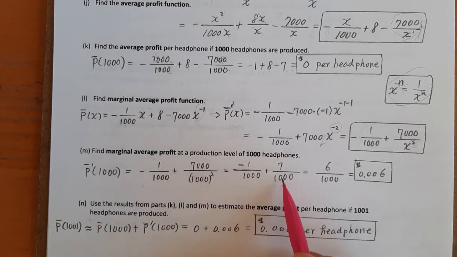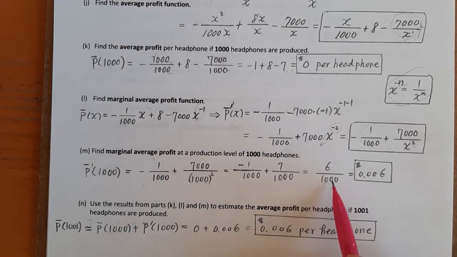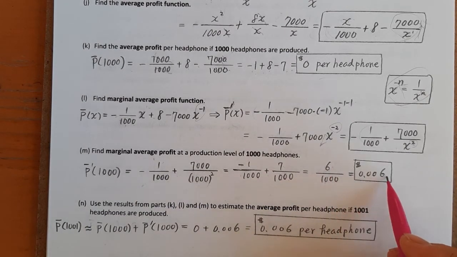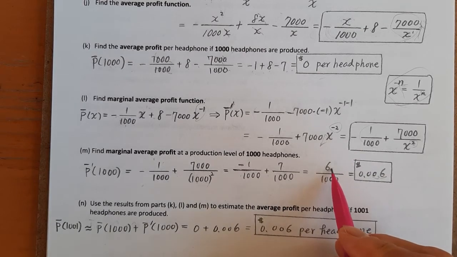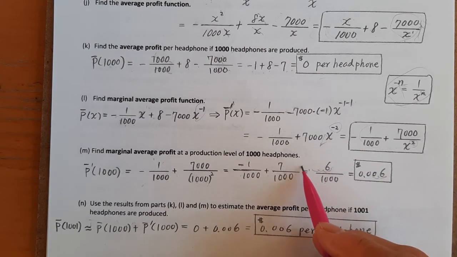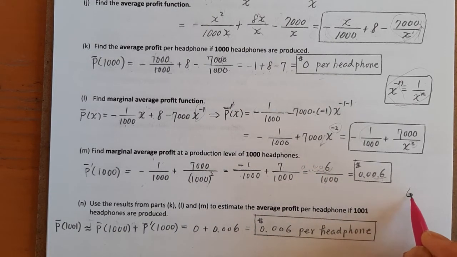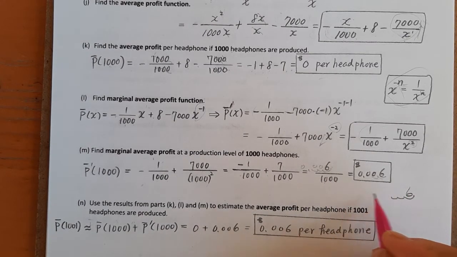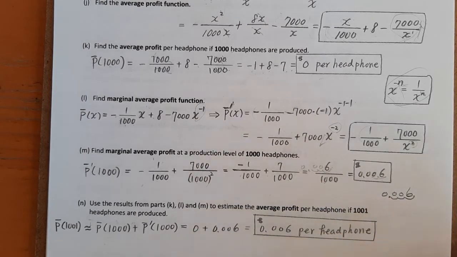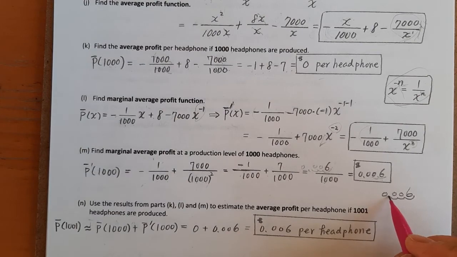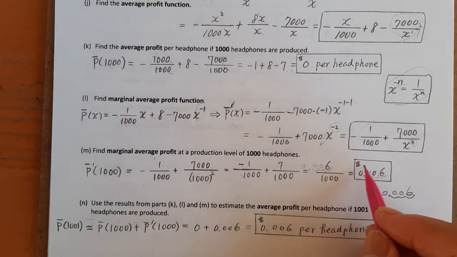It remains 7 over 1,000, and then -1 plus 7 is 6. And 6 over 1,000 is moving the decimal point from 6 to the left 1, 2, 3 positions. We get 0.006. Not attach a percent sign, I'm sorry. It is 0.006 dollars.